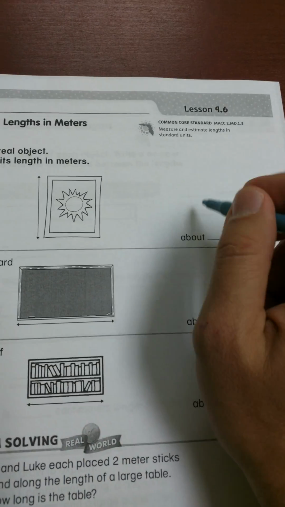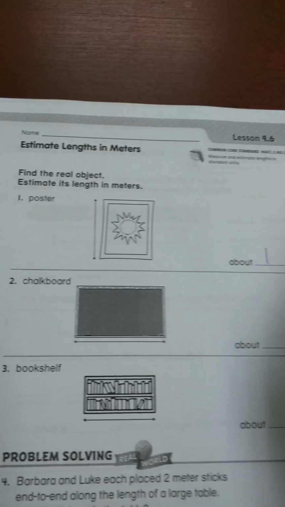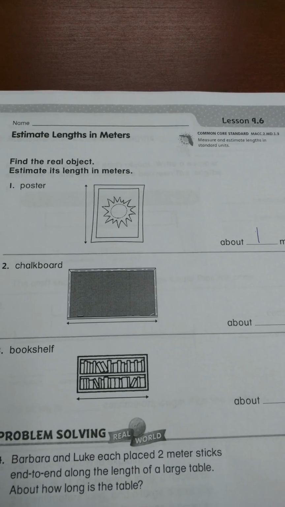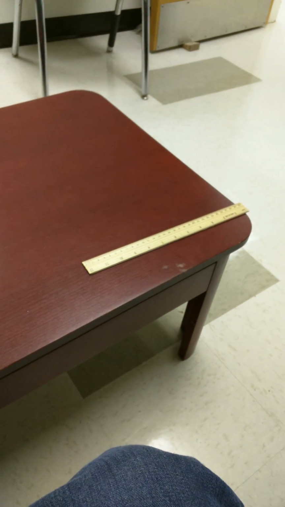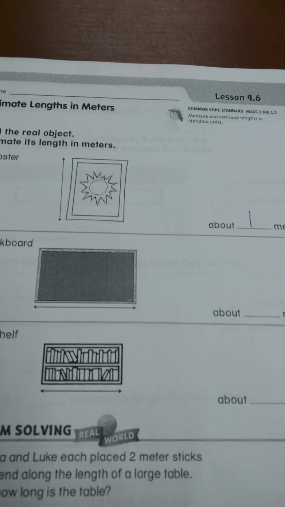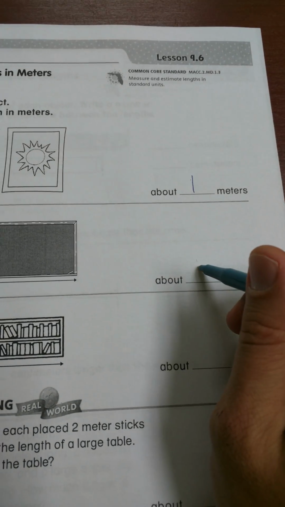So if I pan back and look over here, a poster would be about the same length as this table, maybe even a little bit shorter than 1 meter. So we're going to write 1 meter. There we go. Now if I have a chalkboard and I pan out and I look at this right here, I don't really use chalkboards anymore, I use marker boards. I would probably say about 2 meters. It would be probably about twice the length of this table. Now it depends on the board and everything else like that, but we're just estimating. So I would write 2 meters.